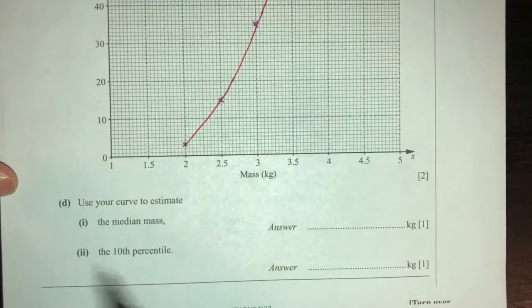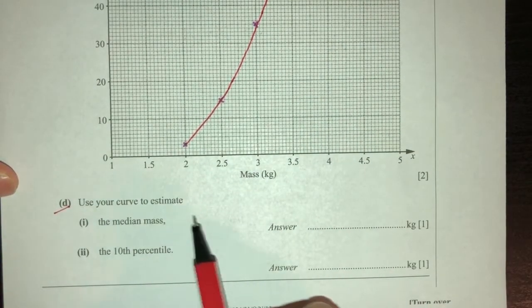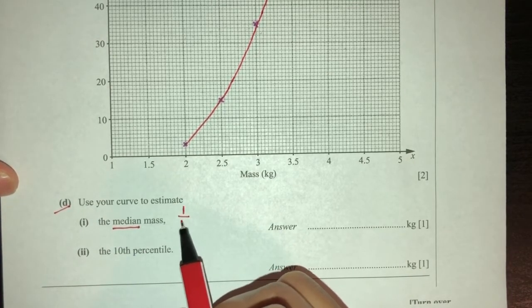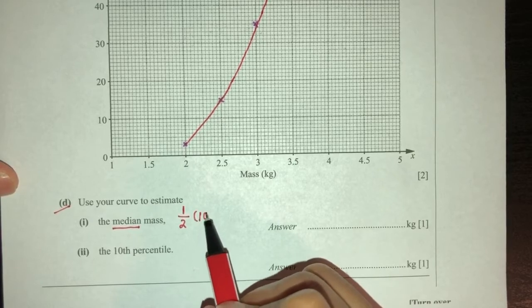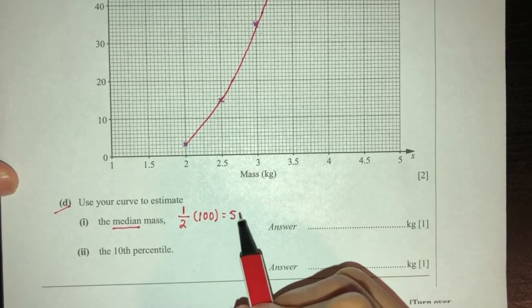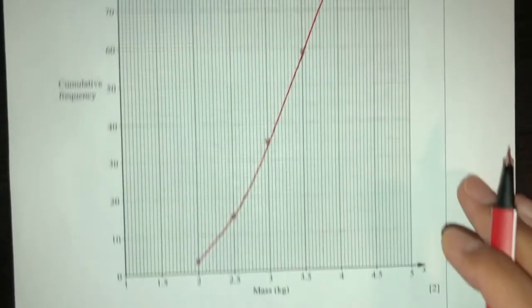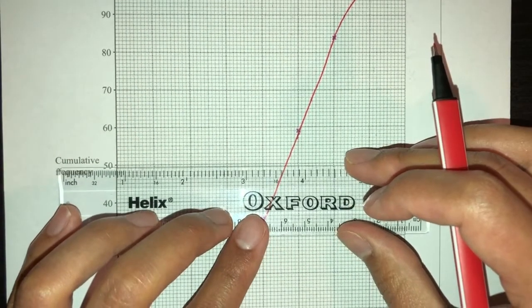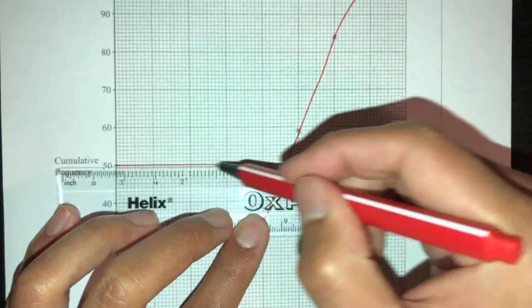Now part D, use your curve to estimate the median mass. So median is pretty easy. We have to do half of the 100 babies. That should give you the 50th value. So now you have to go to your y-axis. You have to draw a line.